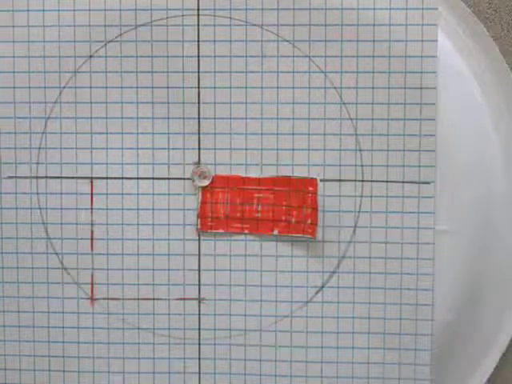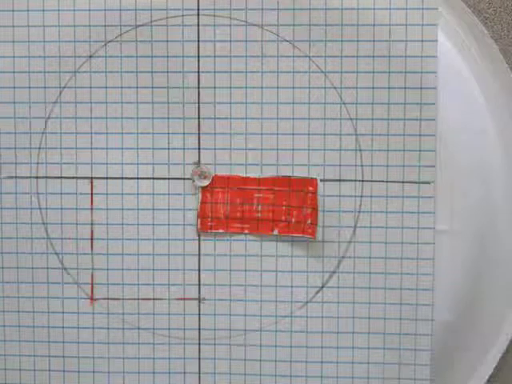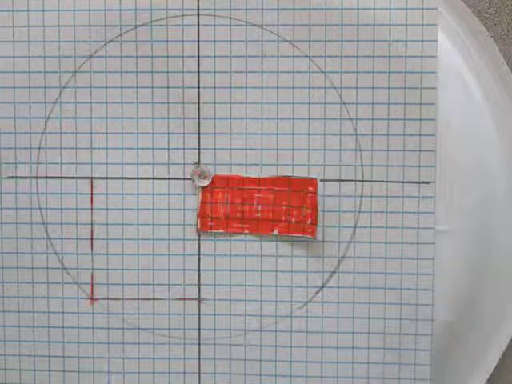Let me say that again. A positive angle of rotation turns the figure counterclockwise. All right, so the fixed point that I'm going to use, the center of rotation in this example, is going to be the origin of the graph. And the angles I'm going to use are a series of 90-degree angles.